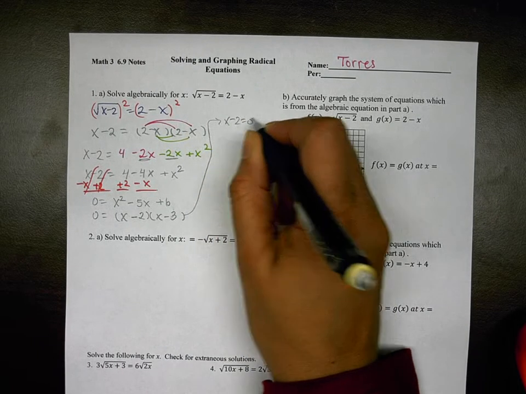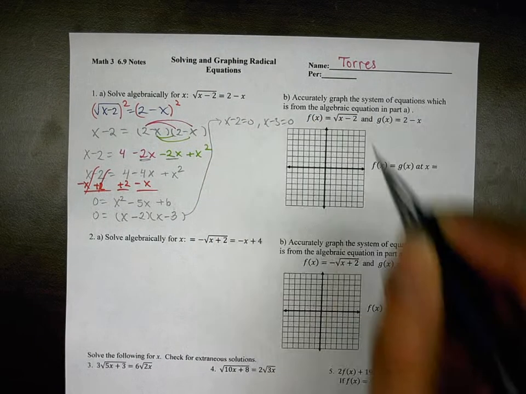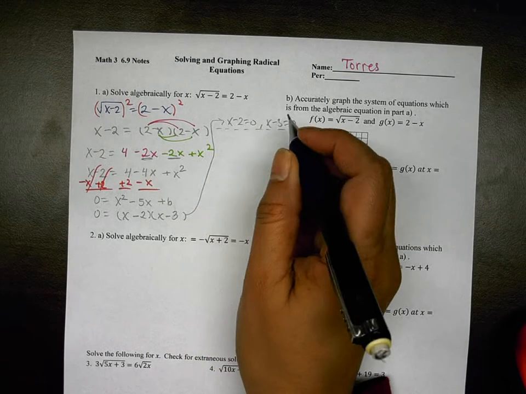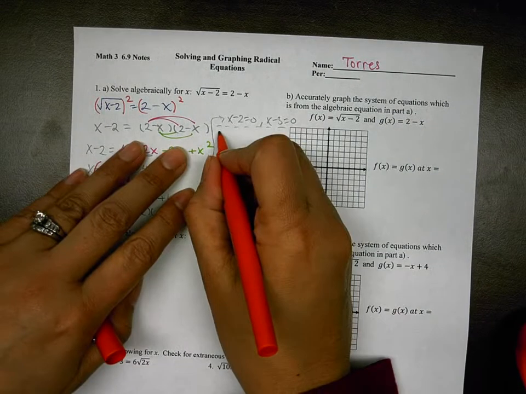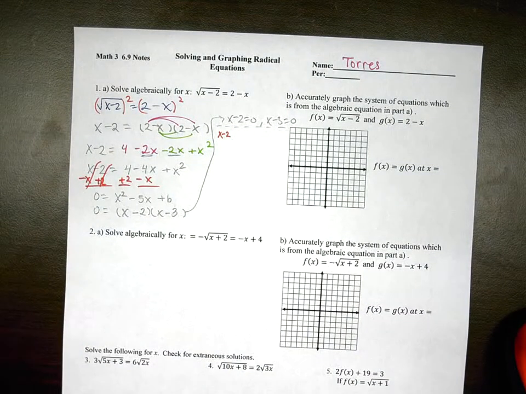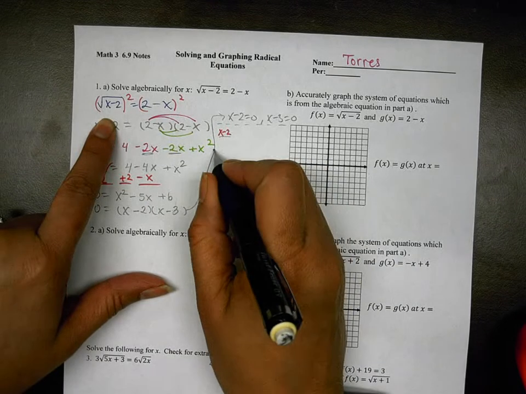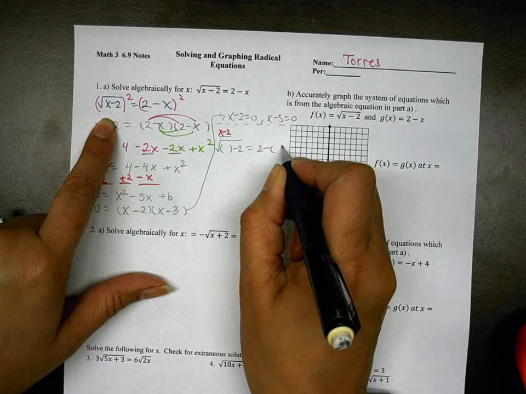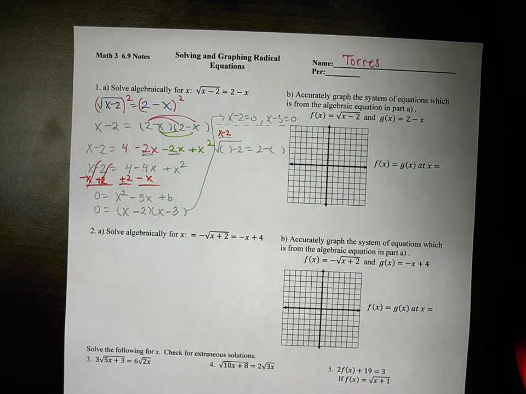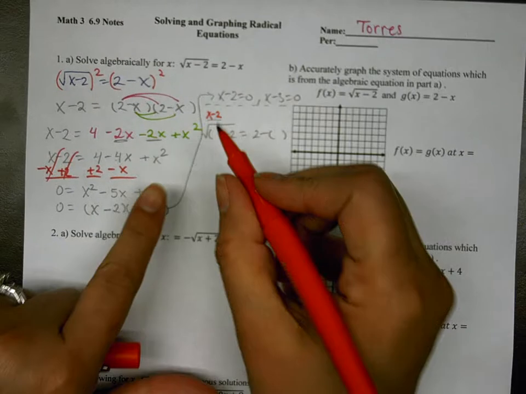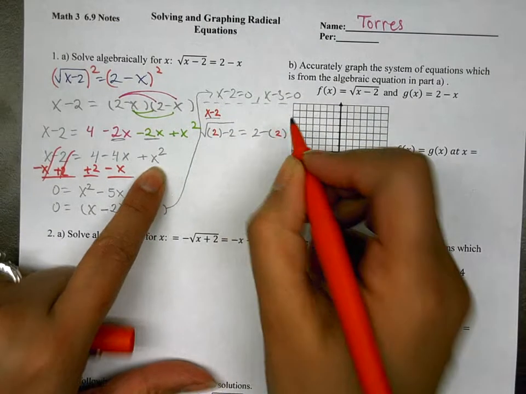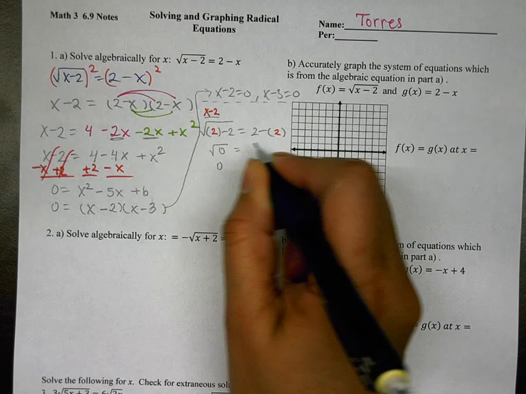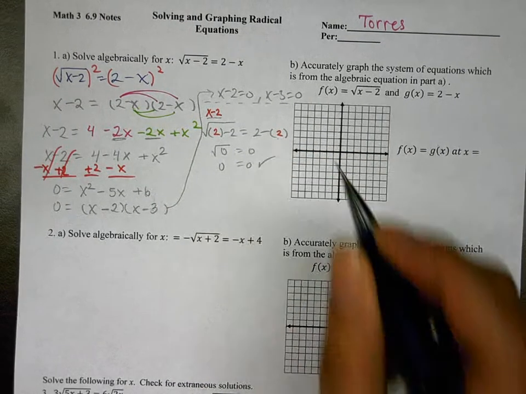X minus 2 equals 0. X minus 3 equals 0. And we check. All right, I'm going to check x equals 2 first. And remember, when I check it, I plug it into the original. As a skeleton, the square root of blank minus 2 equals 2 minus blank. I just put blanks everywhere there used to be an x. And I'm going to plug in the 2 and the 2. And I get 2 minus 2 is 0, and the square root of 0 is 0. 2 minus 2 is 0, and sure enough, 0 equals 0.